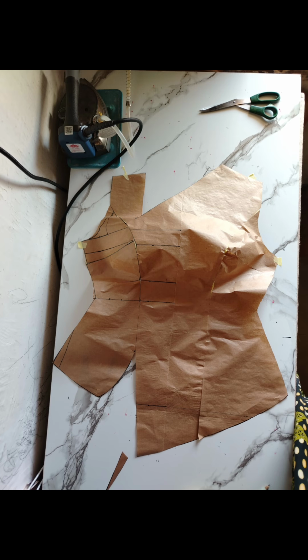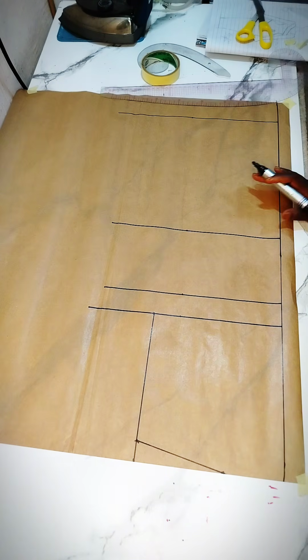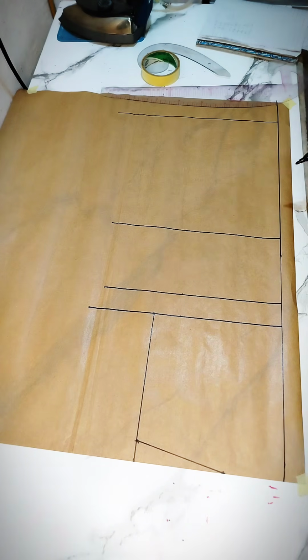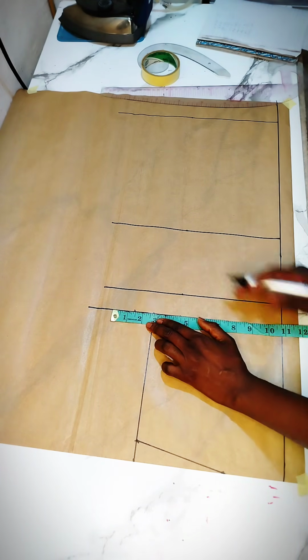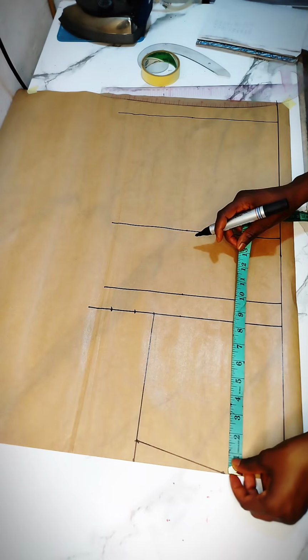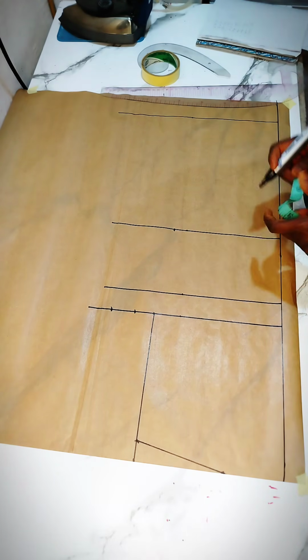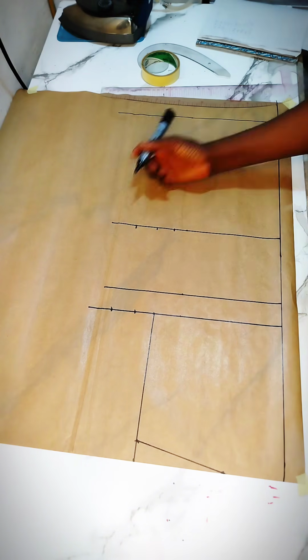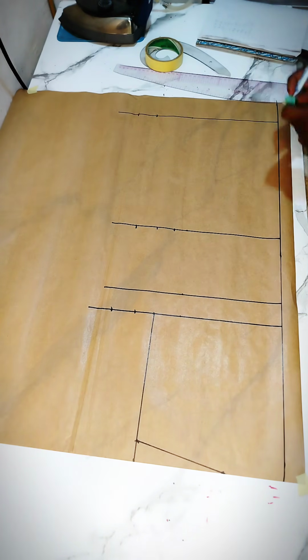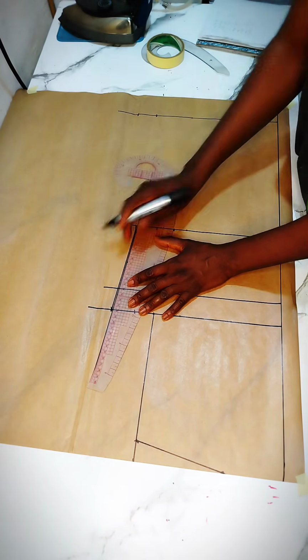So I'll go ahead and do the back pattern for us to see. For the back pattern, I already went ahead to mark all the vertical measurements. I'll be marking out my bust divided by 4 plus my seam allowance. I did the same thing for my waist, divided by 4 plus my seam allowance, and I added 1 inch dart.